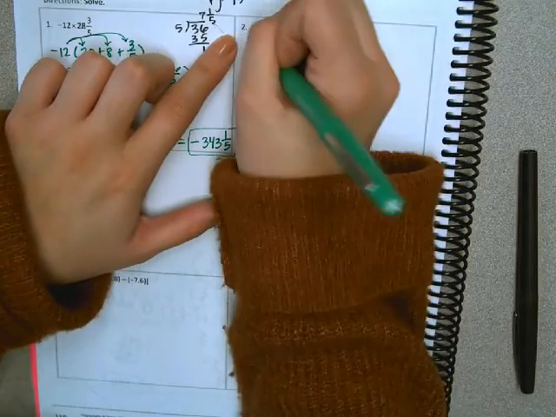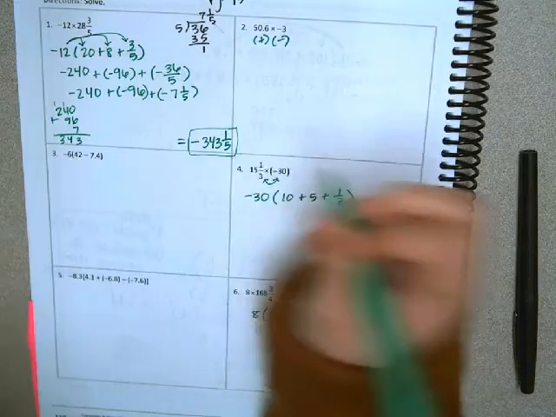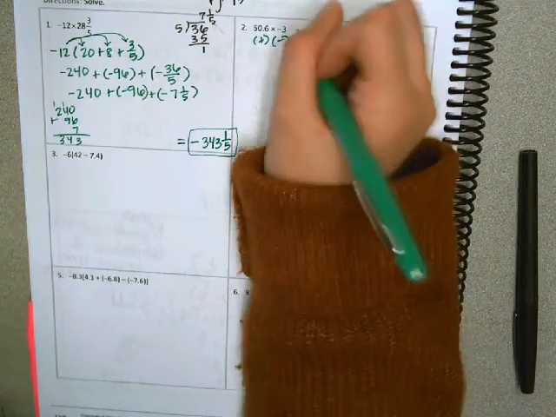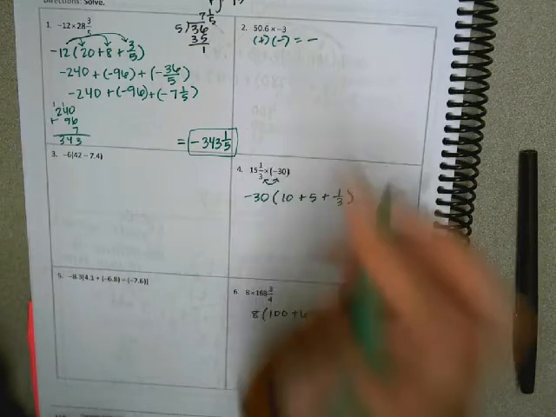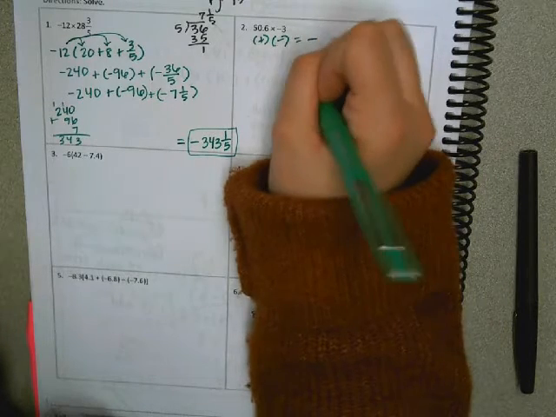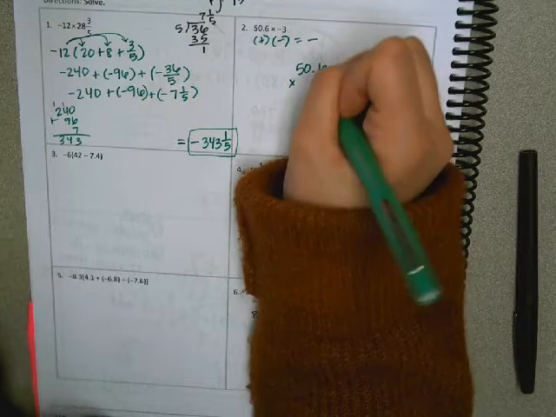I know I have a positive times a negative. So I'm just going to know that my answer is negative because I have 2 different signs. So a negative answer, and I'm actually just going to multiply it out. I'm not even going to use a calculator.